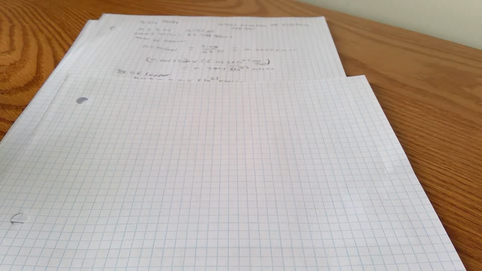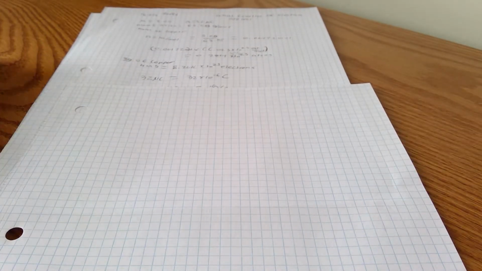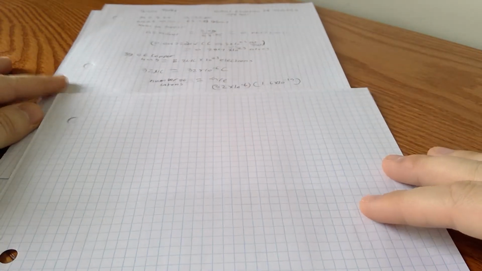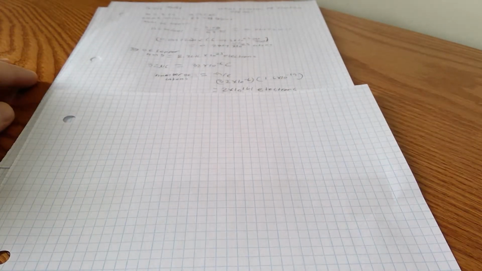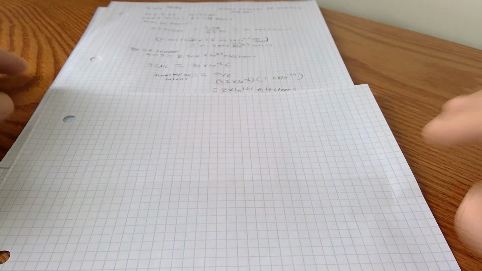You get 0.224 times 10 to the 23rd atoms. Because there are 3 grams of copper, it has 8.246 times 10 to the 23rd electrons. And then you do your conversions to get 32 nanocoulombs into coulombs, so you get 32 times 10 to the negative 6 coulombs.